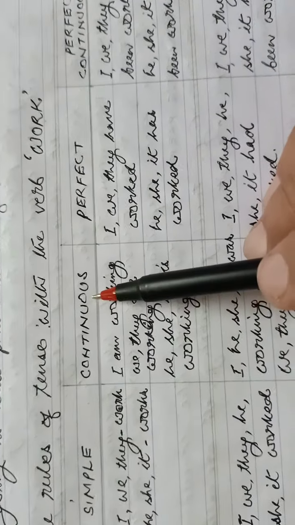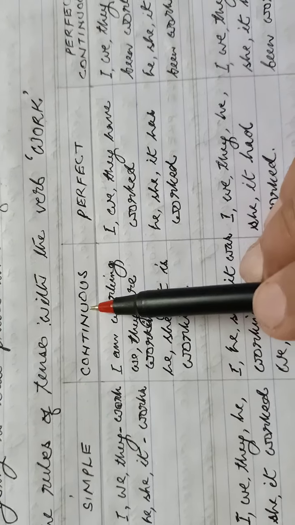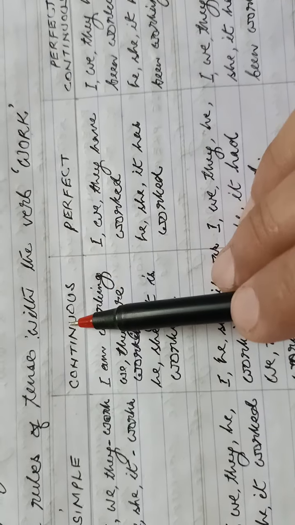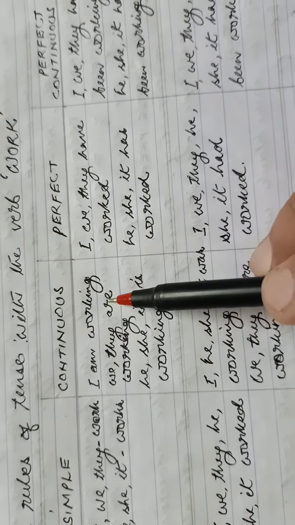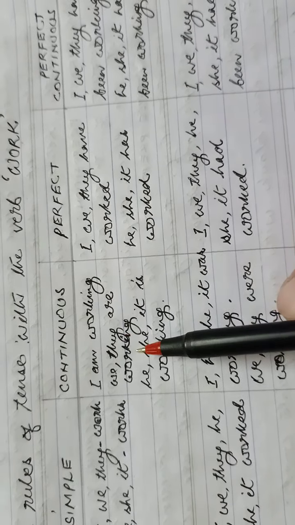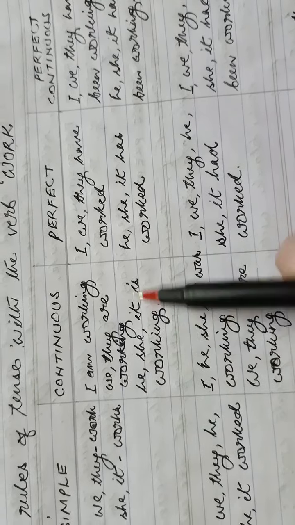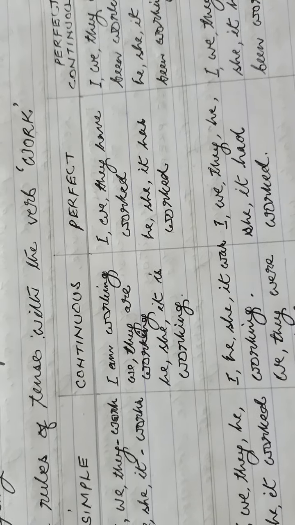Now the continuous tense: how do you use the verb work in continuous tense? I am working. Continuous is verb plus ing, we all know. So I am working. We are working, they are working. He, she, it is working. He is working, she is working, it is working. So this happens in present continuous tense.